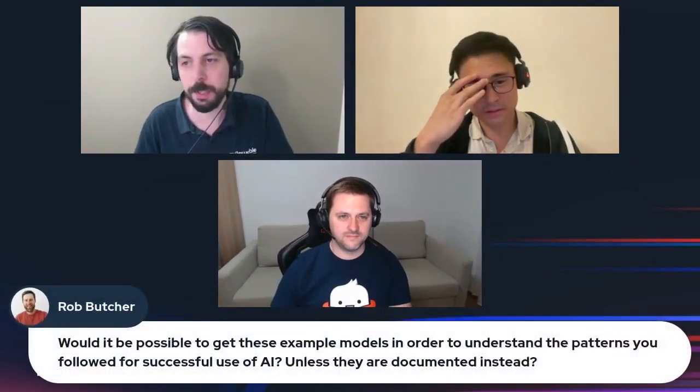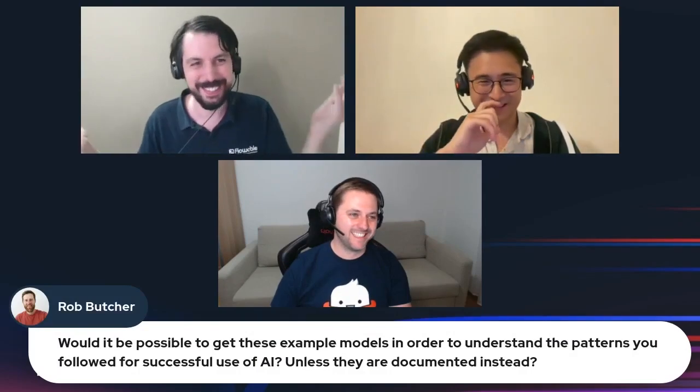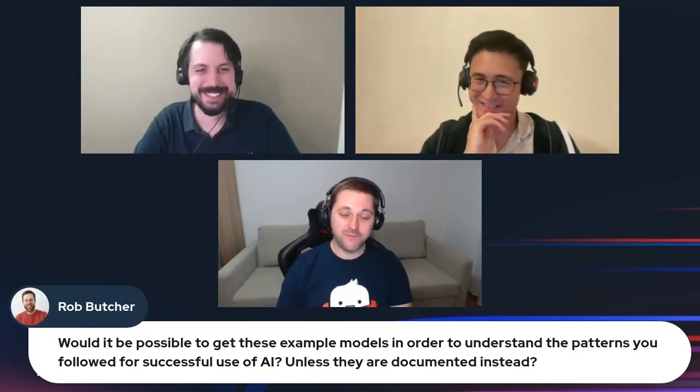I mean, this is a very similar question by Rob. Would it be possible to get these example models in order to understand the patterns you followed for successful use of AI, unless they're documented instead? The features themselves are already documented. You can go to our website, documentation.flowable.com. There's a new link on the right side called AI, and there you have documentation on how you can set it up, what kind of dependencies you need, and what configuration properties you need to set. It also documents how all these features work exactly.